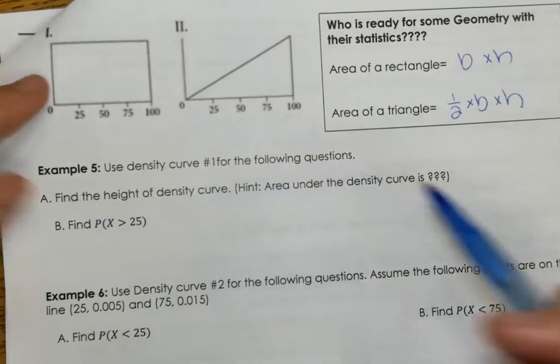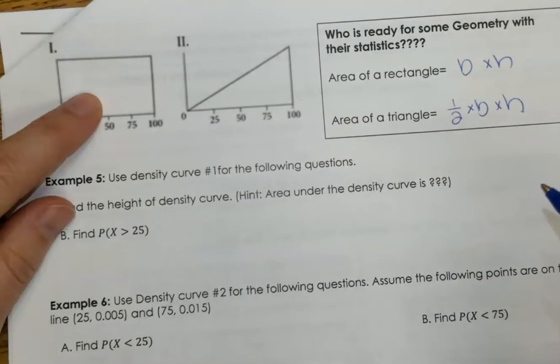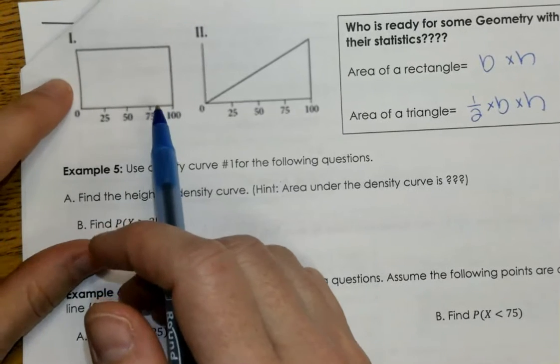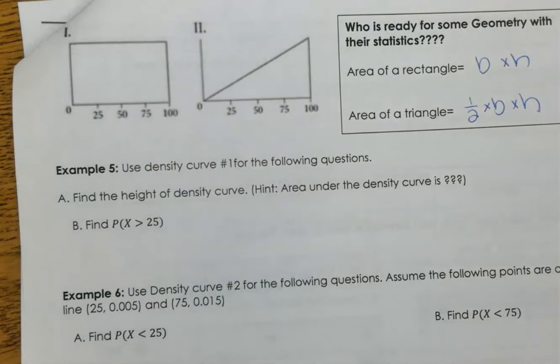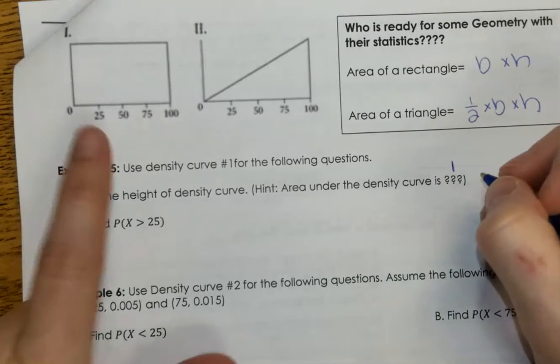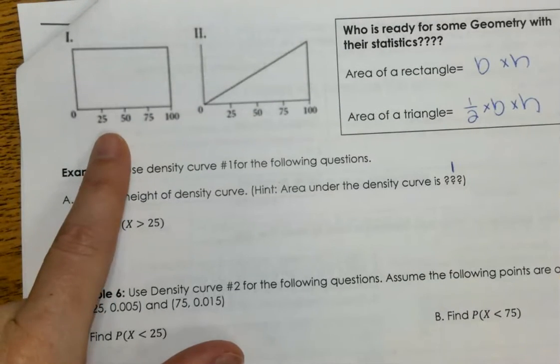All right, so let's use density curve number 1 for the following questions. Find the height of the density curve. So again, your hint, the area under the density curve is 1. See if you can tell me what the height would be.